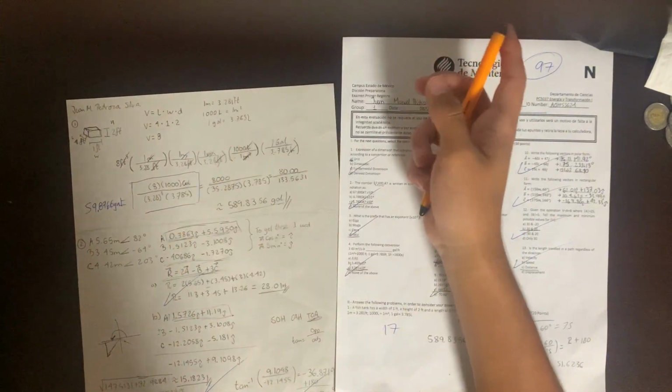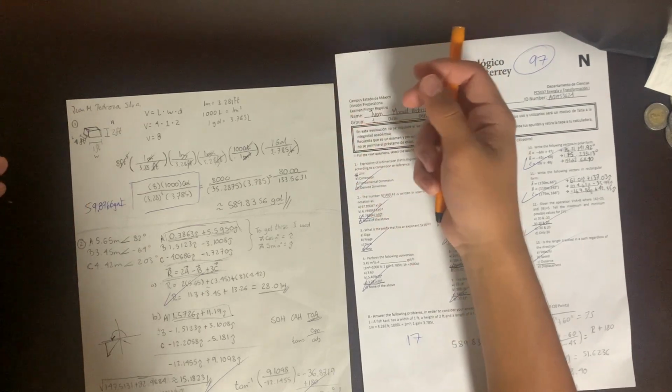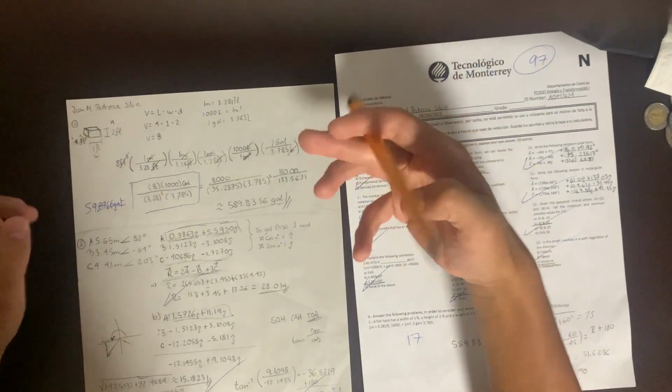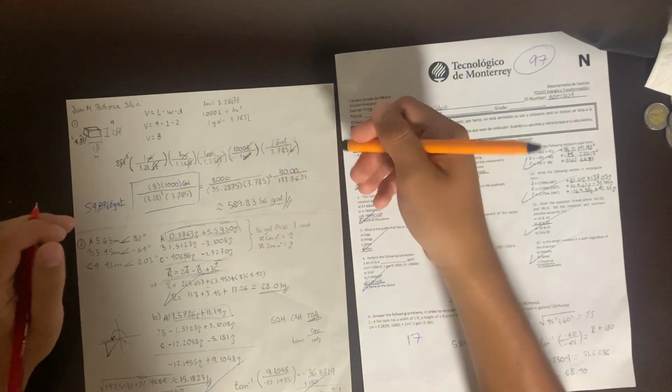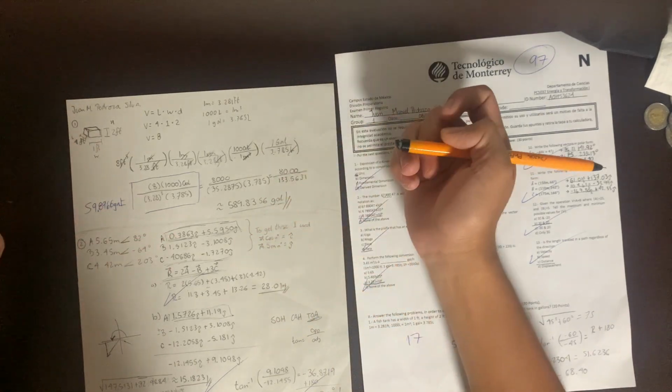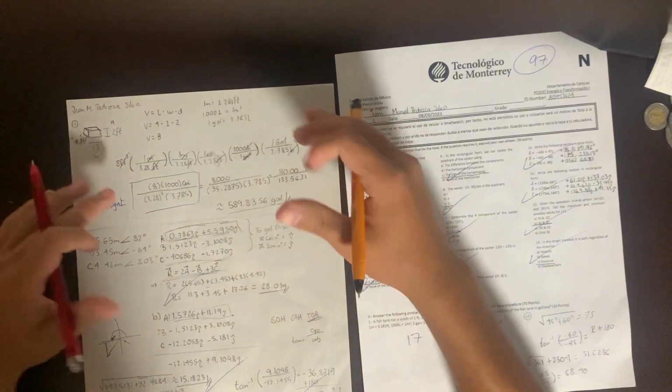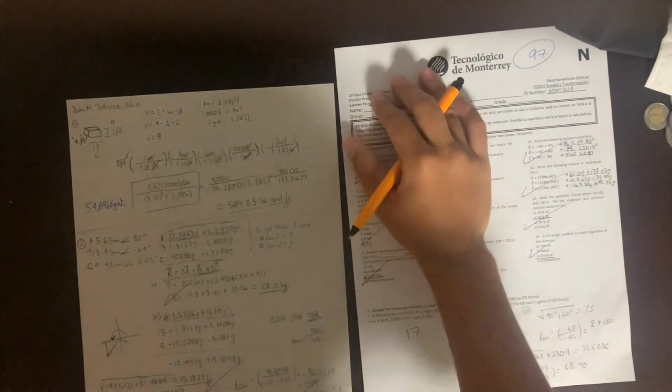All the process is fine, it's completely correct. However, on the calculator I placed the wrong digits, so the answer went totally wrong. However, the process is fine. And that's it, that's our first problem.